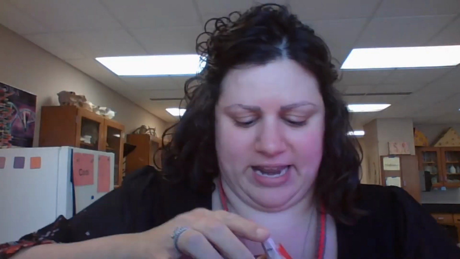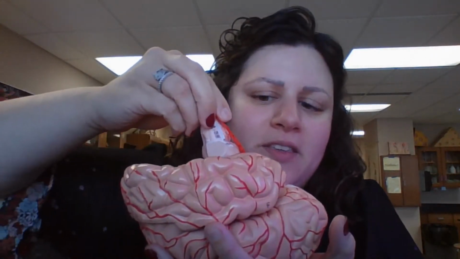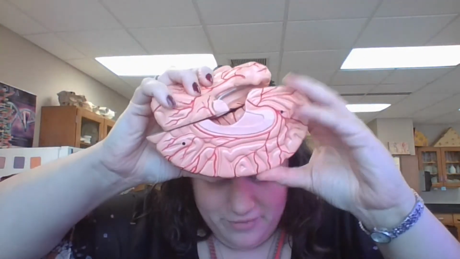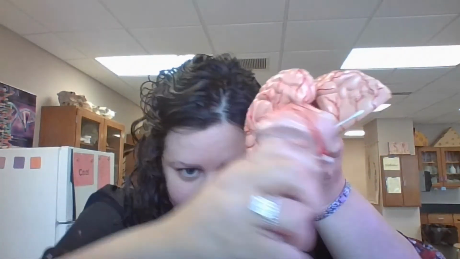So I'm going to remove the stuff that we're not doing today. This is the cerebellum. We'll talk about that later. And then this is the brainstem. I have to take it apart to be able to get it out. There we go. And then this part that's left is one half of the cerebral hemispheres. And then this is like the brainstem and the diencephalon that would have sat inside of it.